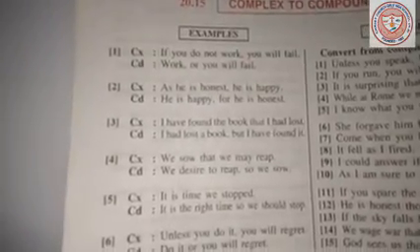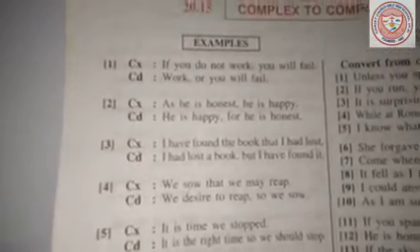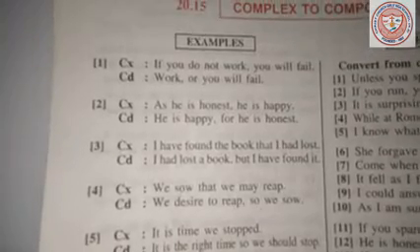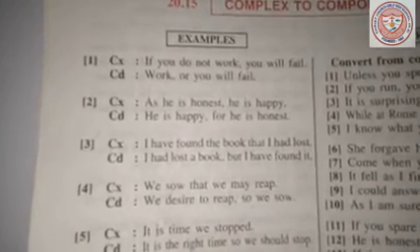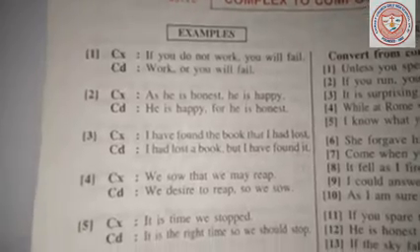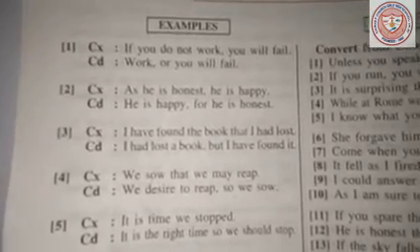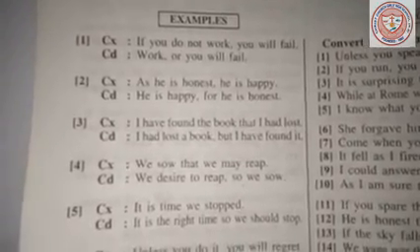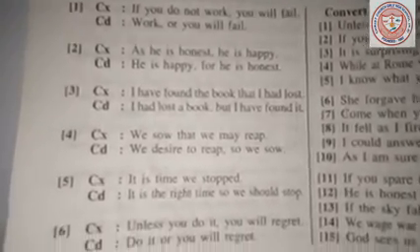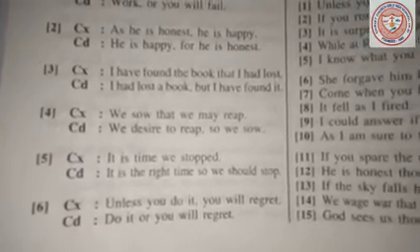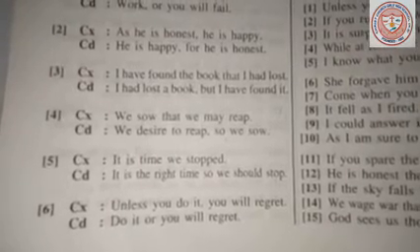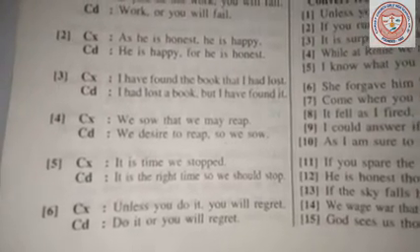Now let us find out the transformation of complex sentences to compound forms. For example, number 1, complex: If you do not work, you will fail. Compound will be: work or you will fail. The use of conjunctions, girls, okay? Complex: As he is honest, he is happy. Its compound form will be: he is happy for he is honest. Number 5, it is time we stopped. Compound will be: it is the right time, so we should stop. So, the use of the conjunction "so".